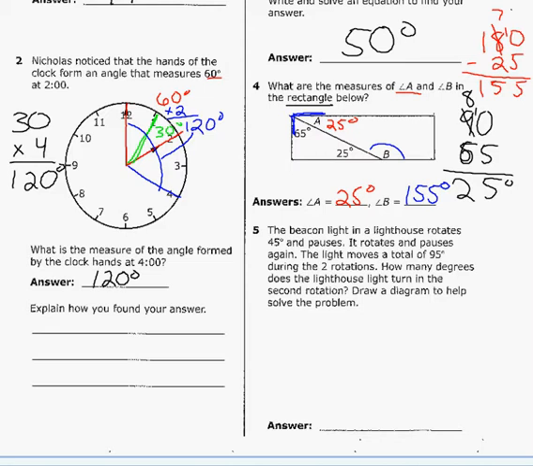So I'm going to draw a diagram. The total amount it rotates is 95 degrees, which is a little bit bigger than a right angle. So I'm going to make something kind of close to a right angle right there. That's going to be the total rotation, the 95 degrees. The first rotation, I'll make red, which is 45 degrees. So I'll go ahead and draw that. It's going to be about like that. So this rotation right here is 45 degrees.